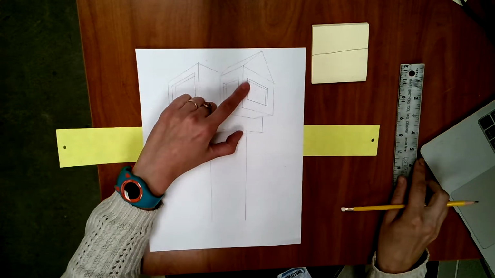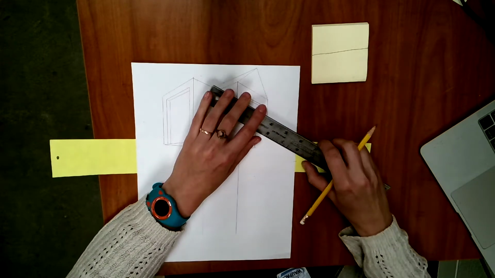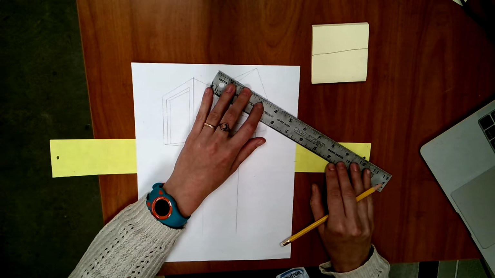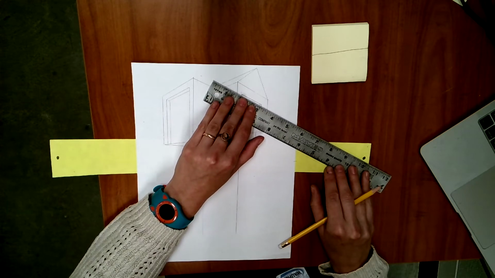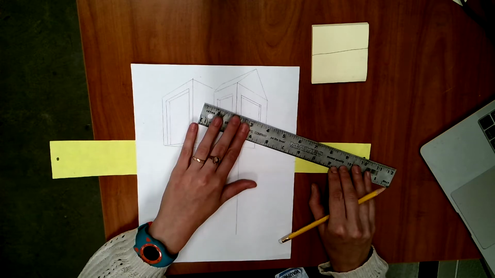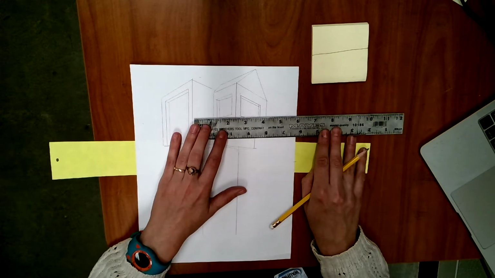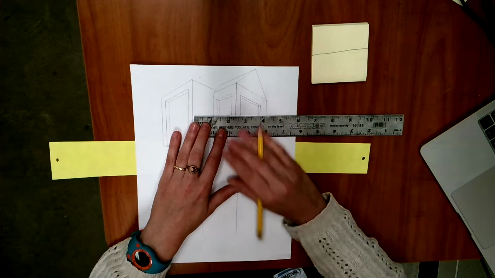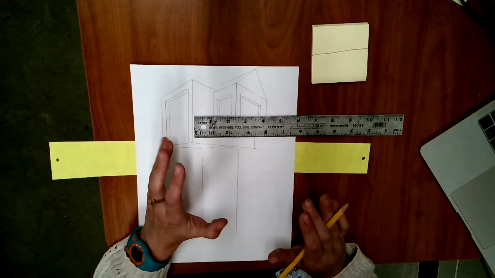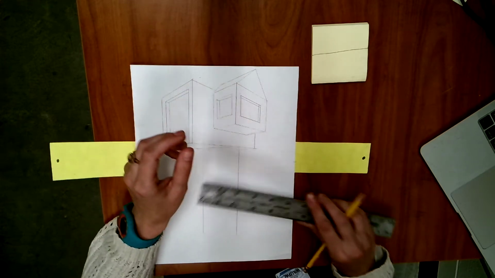So take this window, for example, this side of this little box. All of the lines are going to the vanishing point. That is what's creating perspective. That's what's creating that three-dimensional form. If you draw a line like this on your window, it's not going to look right. It's going to look flat. It's going to look weird on your cube. So that's why we're doing this.